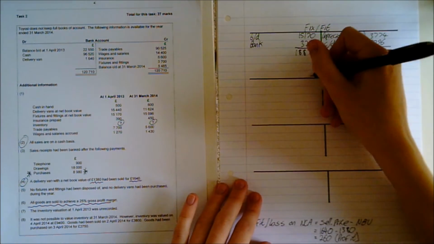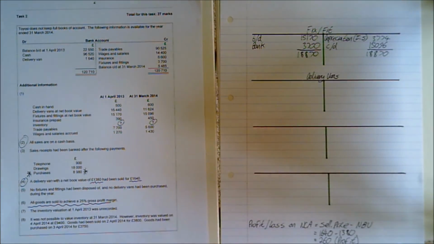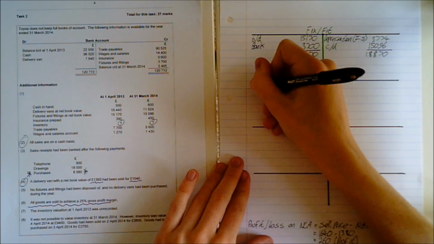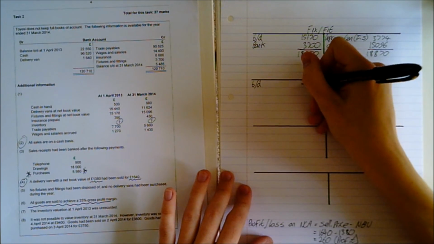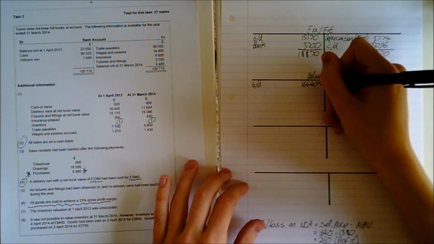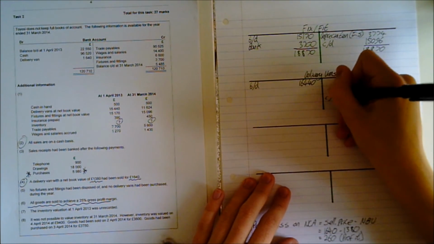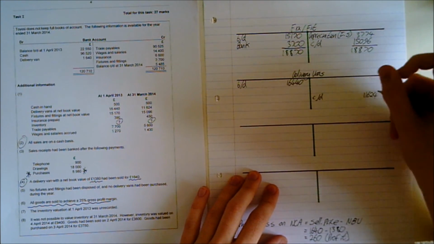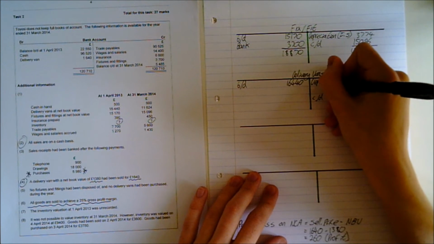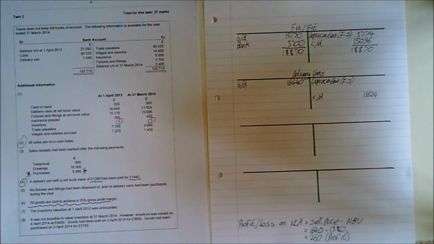So we might as well just move on straight onto the delivery vans, because we're in the swing of calculating depreciation. So same thing again. Delivery vans is an asset, so the brought down is going to be on the debit. Delivery vans at the start of the year were valued at 16,440, and at the end of the year they were valued at, what was it, 11,624. So once again we want to calculate the depreciation in the IS. Okay, but also there's one other thing.